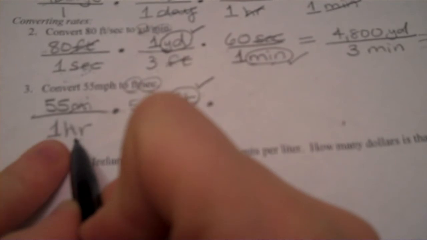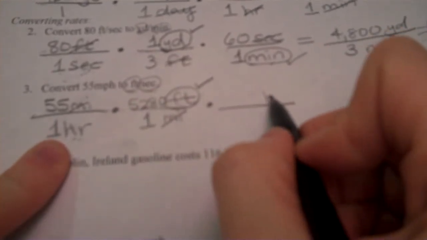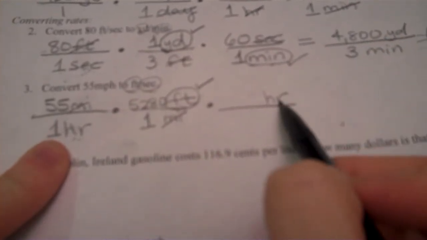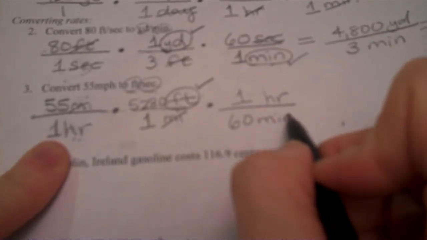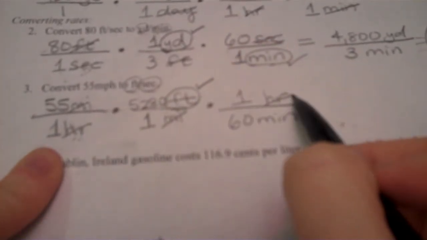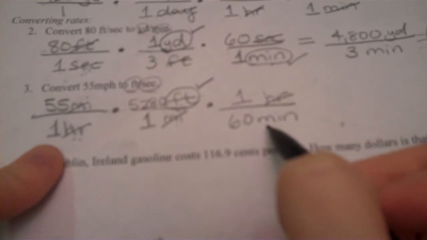If I stopped here, I would have feet per hour. But I don't want feet per hour. I want feet per second. So we've got to cancel out the hours. Since hours is on the bottom, you're going to put something with hours on the top. We know 1 hour is 60 minutes. So we're going to cancel out the hours, and you have minutes now.